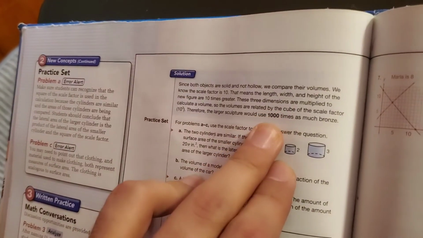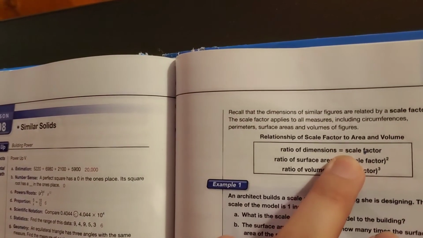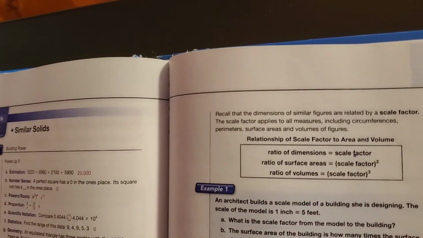What did I tell you? 1,000 times more. And that's literally the lesson. That's why I'm telling you, if you know this little thing right here, which I've told you many times before, you're going to be successful.